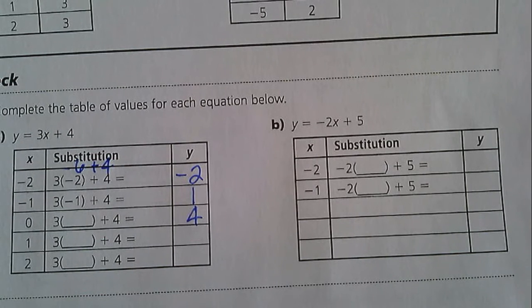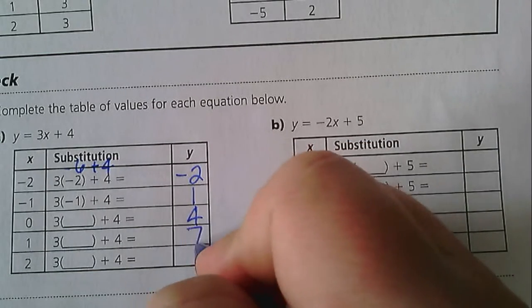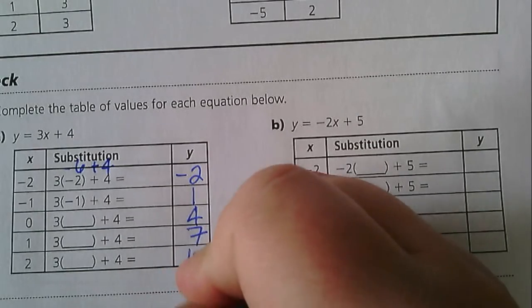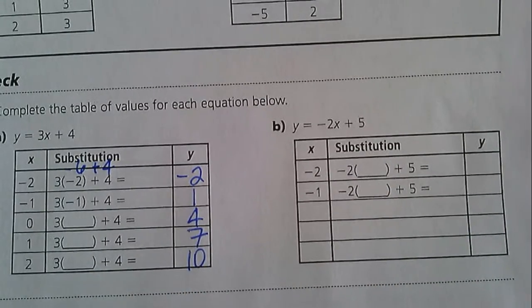The next one, we have x equals 1. So 3 times 1 is 3. 3 plus 4 gives us 7. And for the last one, we have 2 as our x value. So 3 times 2 is 6, plus 4 equals 10. So there's our first chart of values done.